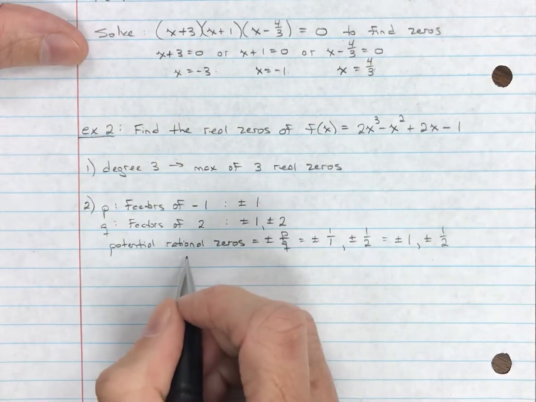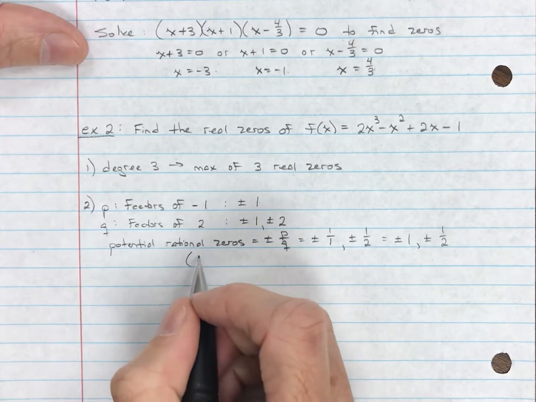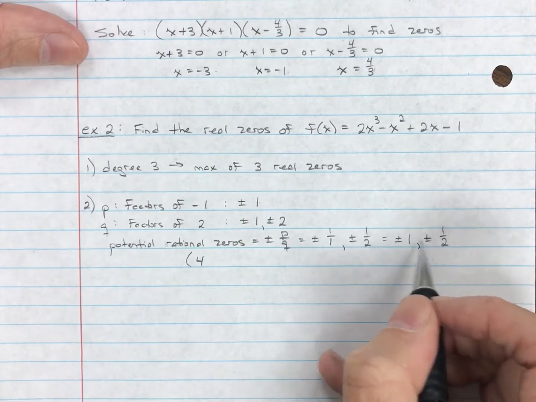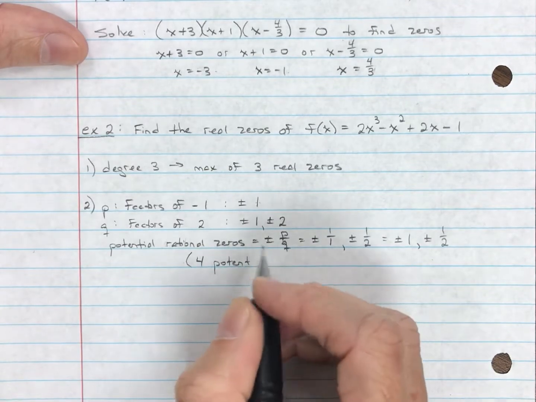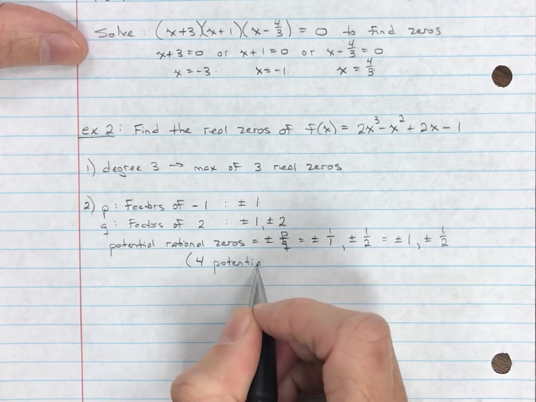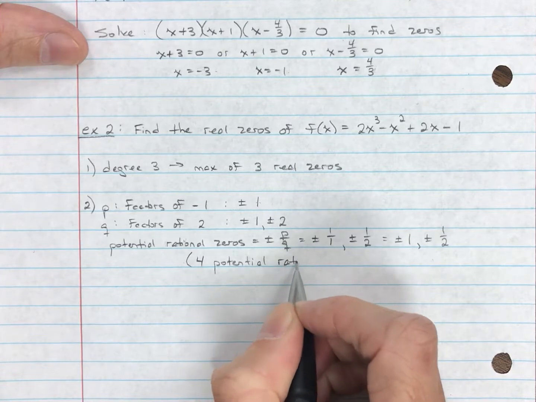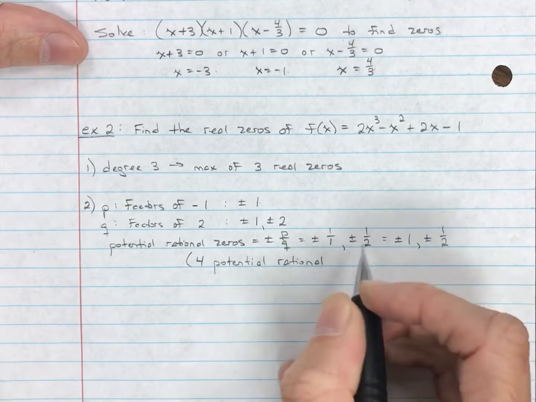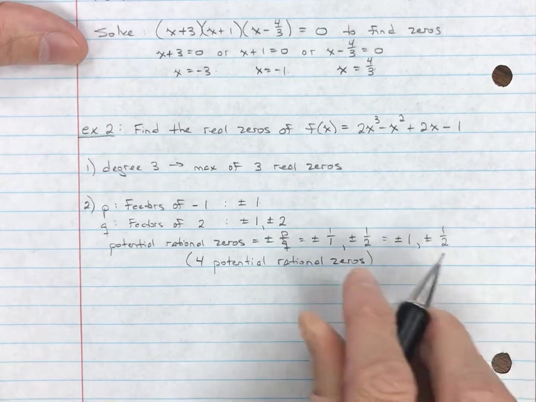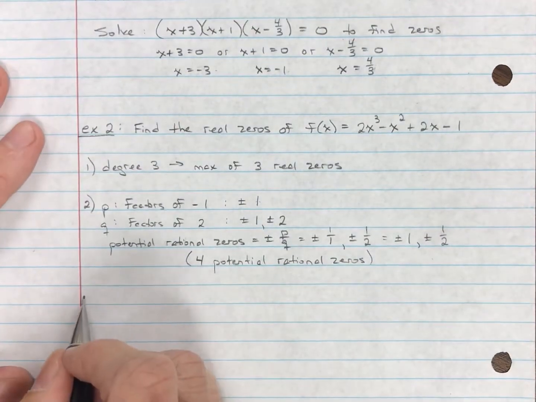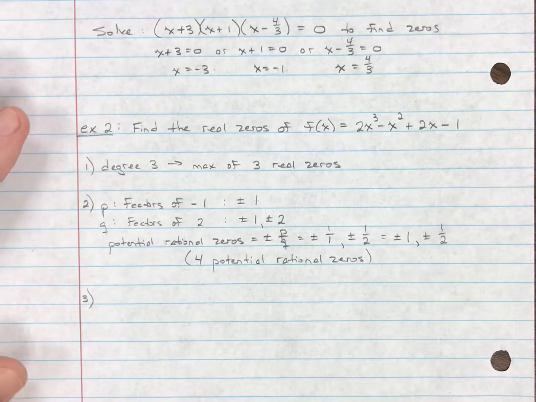How many do we have? We have 4. 1, 2, 3, 4. We have 4 potential rational zeros. Rational, again, can be written as a fraction. Okay, let's go to our graph. Step 3, let's go to our graph and let's pick one that we think is going to work.